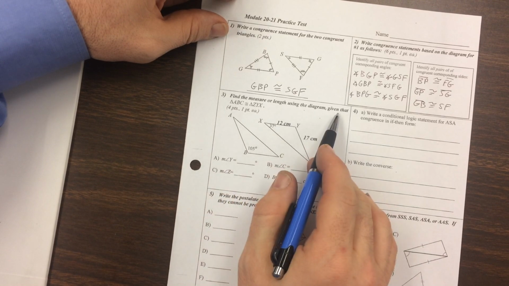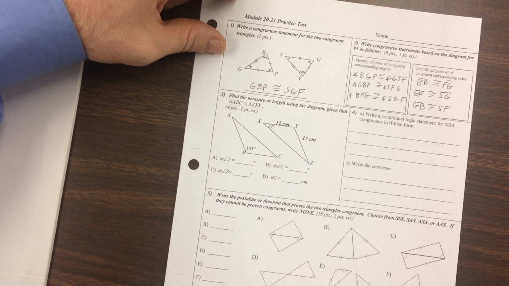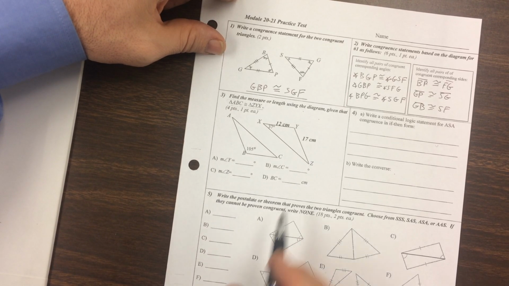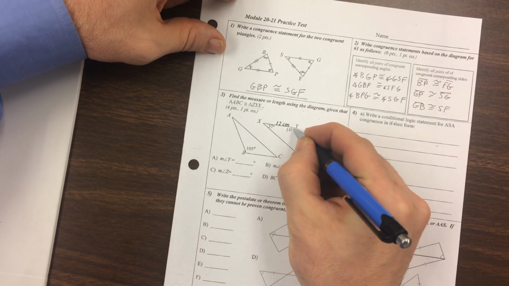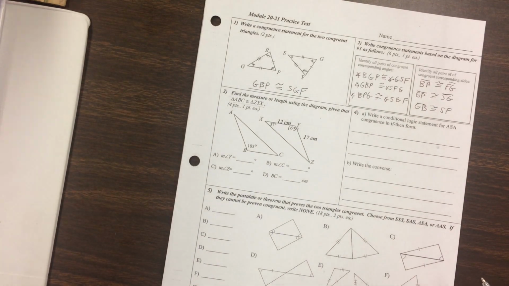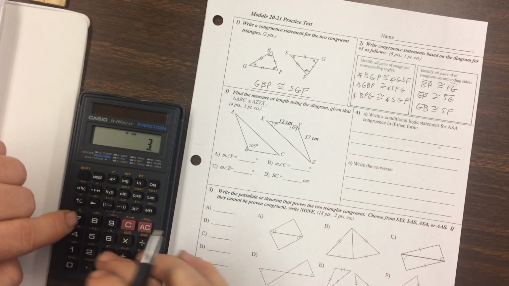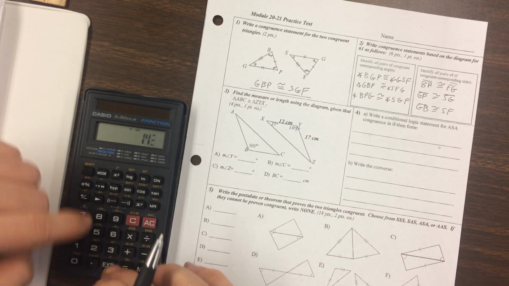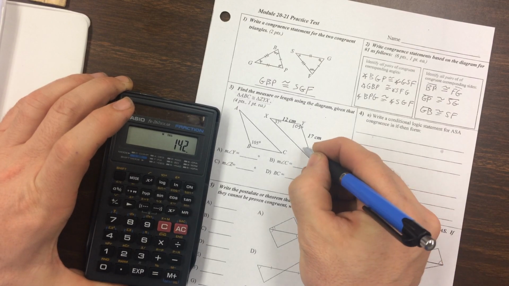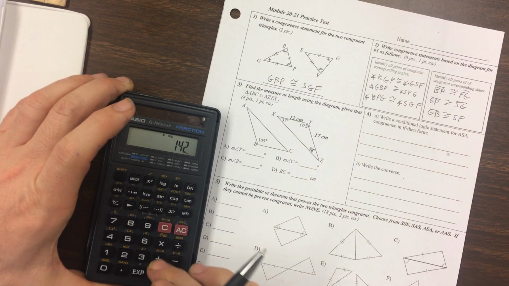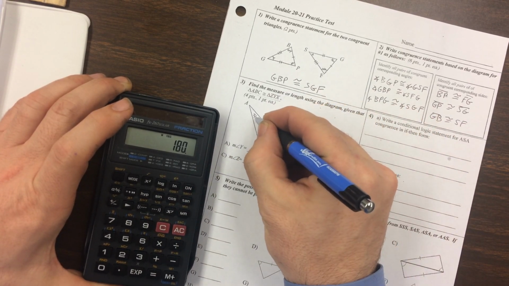Find the measure or length using the diagram given that these 2 triangles are congruent. So looking at that, I can see that this is an obtuse angle, so this must be 105 degrees. So then the third angle is going to be, so together these are 142, so the third angle is going to be 38, because all of those together, watch, plus 38 gives me 180 degrees. So this is going to be 38 degrees.